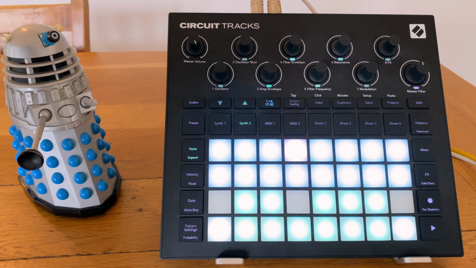Anyway, as I say, hopefully you find this quite useful, and it can be just another way of stretching a little bit more out of the machine.